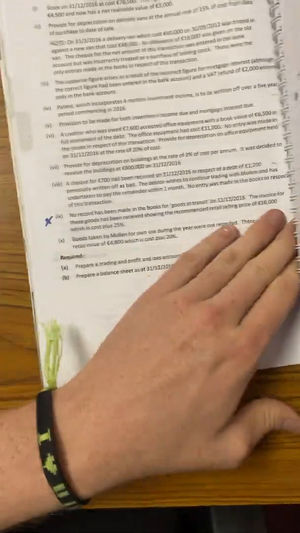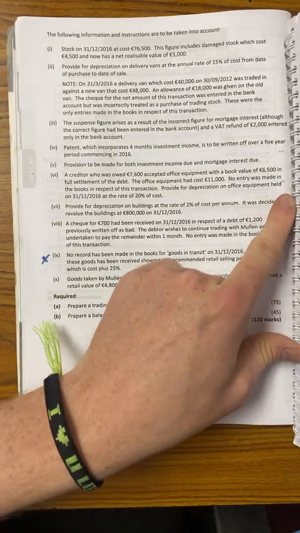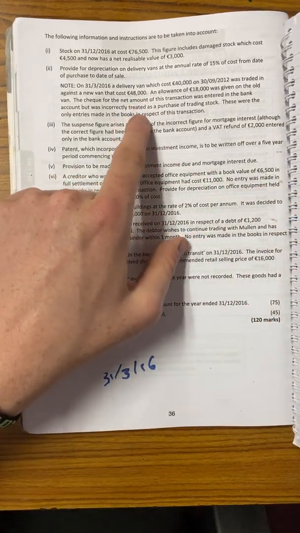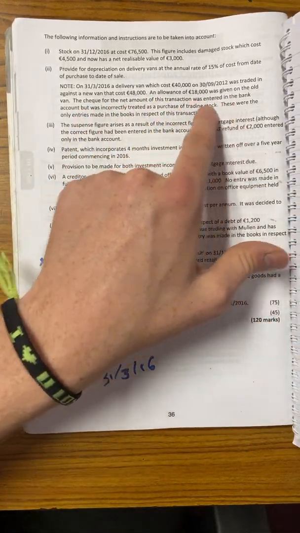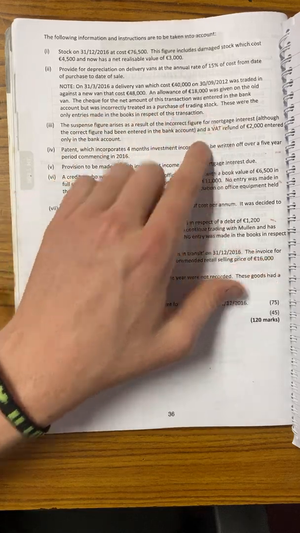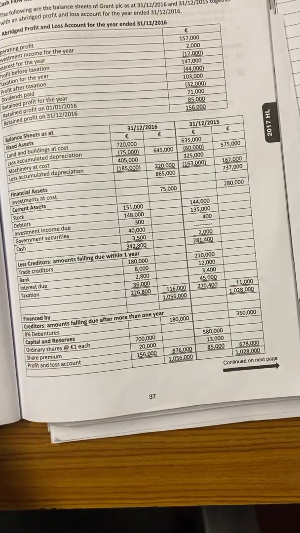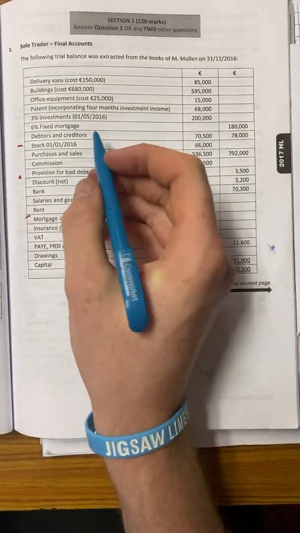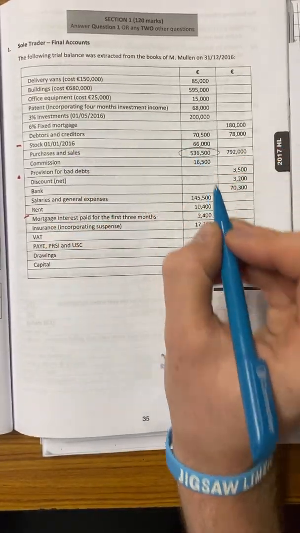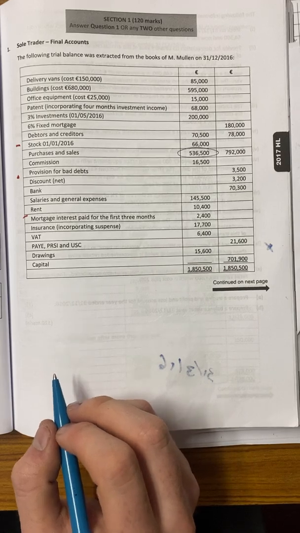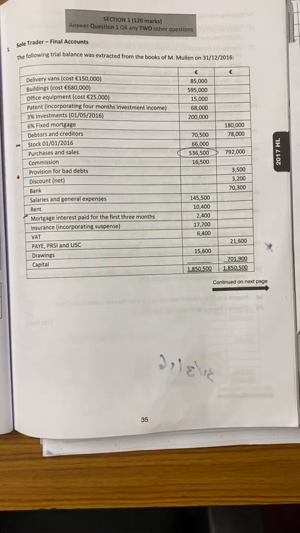The last item I must do in this question is, if we have a look here, you can see that the check for the net amount of transaction was entered in the bank account but was incorrectly treated as a purchase of trading stock. So when I have my purchases figure coming from the trial balance, you can see that included in this purchases figure here, the 536,500, included in that is the net amount of the transaction. So that's the physical amount of money.